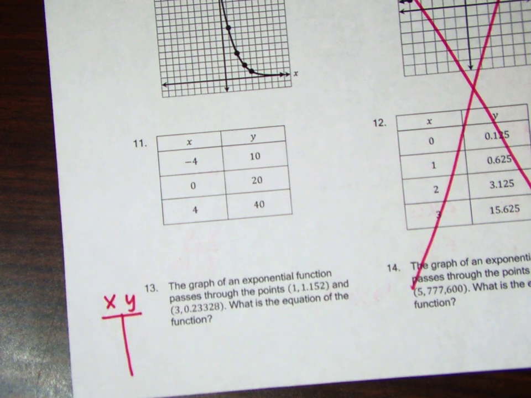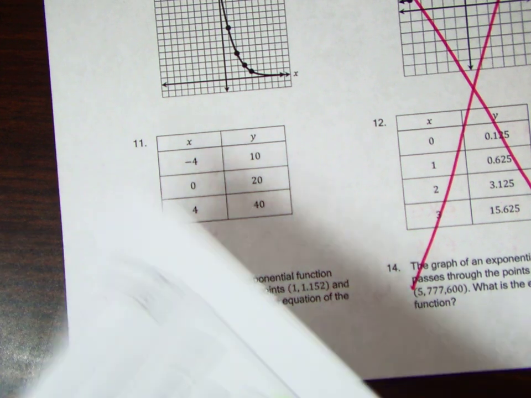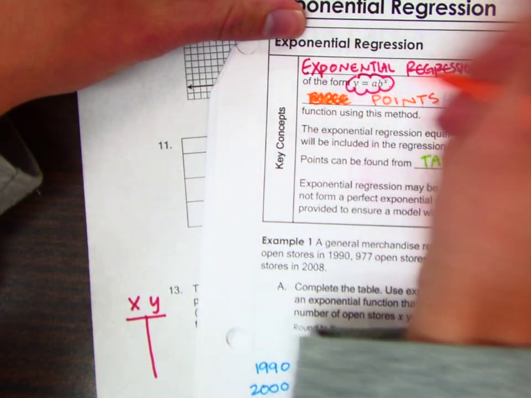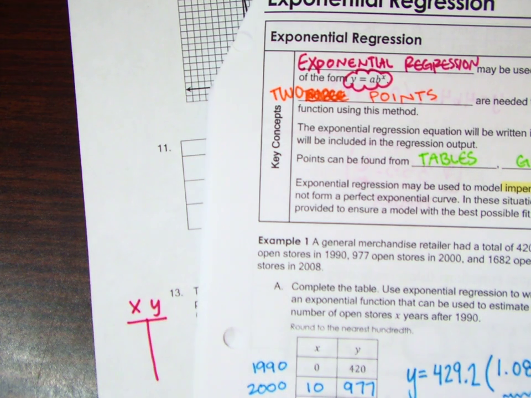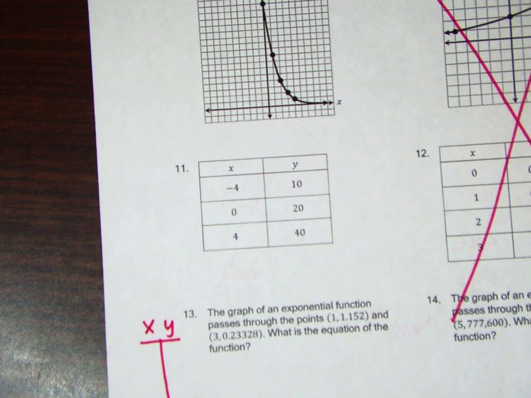I think I said you had to have 3 points, and I think I was mistaken. I think you actually only have to have 2 points. That's my bad. I was thinking about quadratics. So you only need 2 points for exponentials. But if it gives you more, just basically put all the points in and you'll be fine.